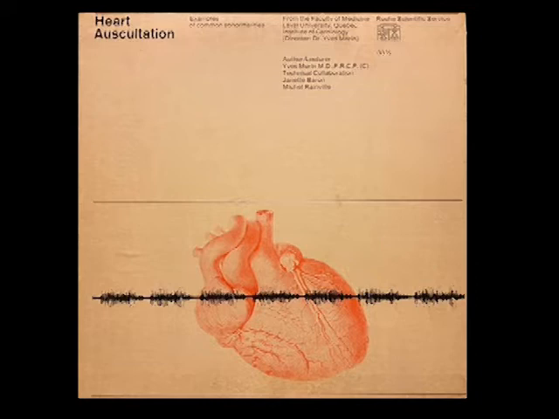Tracing number 6, split first and second sounds in a patient with a right bundle branch block. The tricuspid and pulmonary valves close last. There is also a mid-systolic ejection murmur which ends long before the second sound.